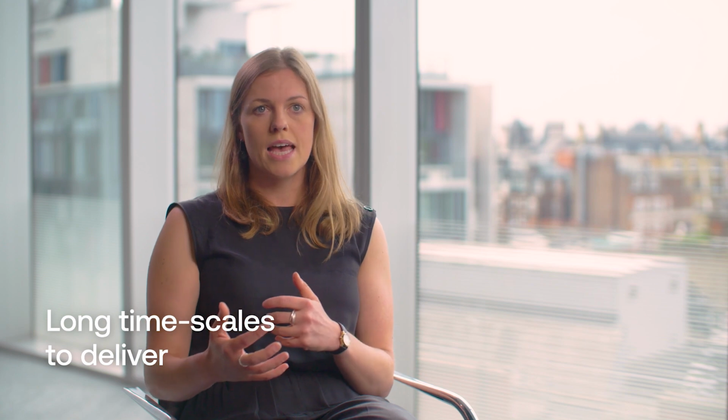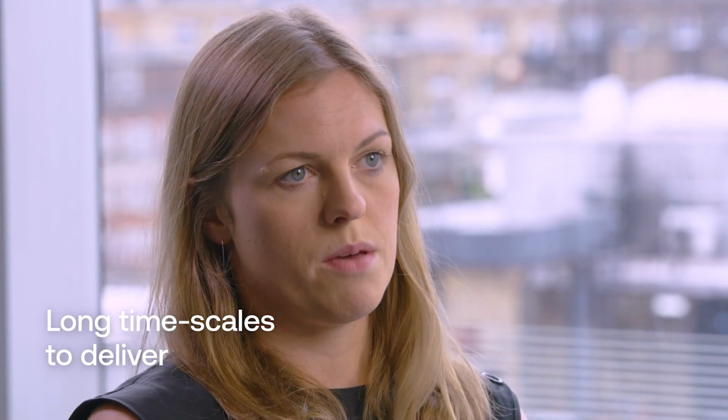One of the most significant barriers to enhancing microbiomes is it requires a long timescale. So organisations focused on profit are generally looking a year, 2 years ahead, and actually to really improve microbiomes, we're talking about a 5+ year journey to deliver that.